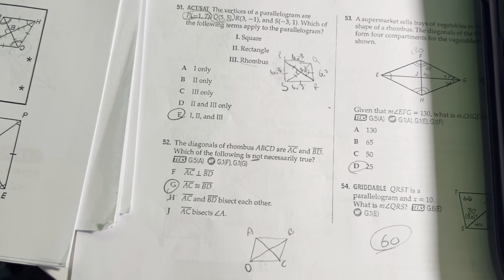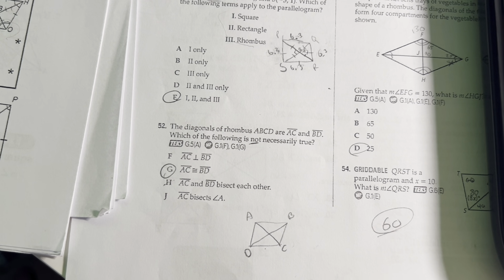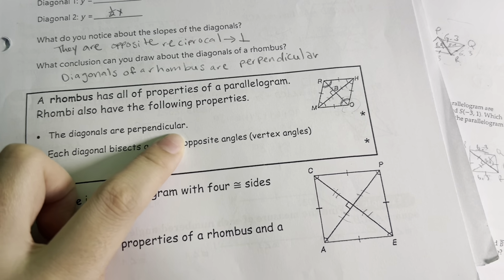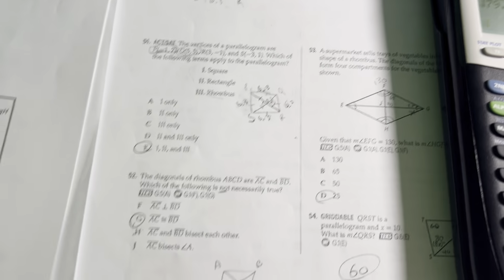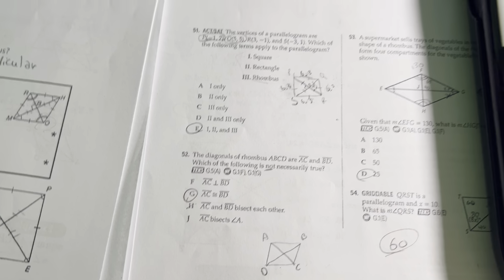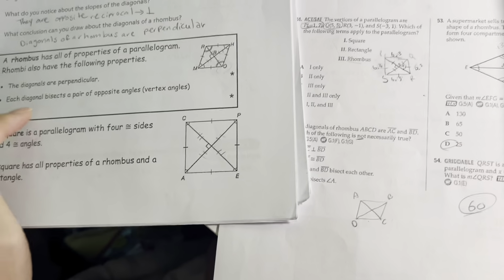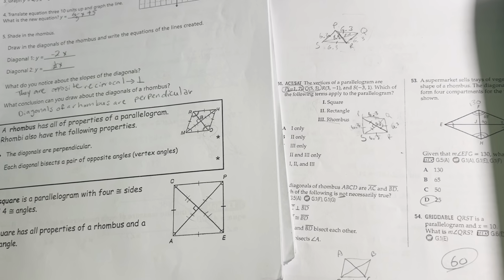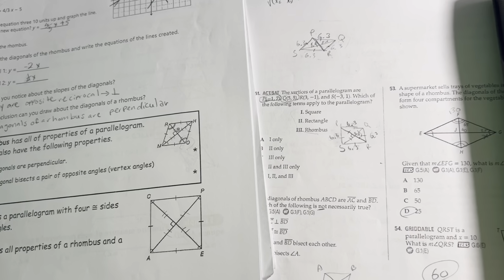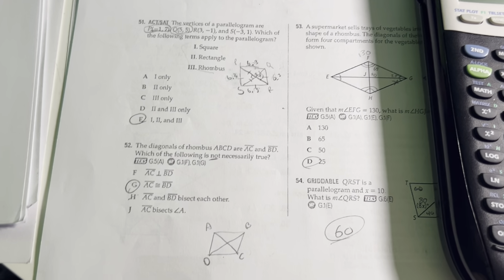Okay, so let's look at F. AC perpendicular to BD. That is right, it would be a correct statement, but that's not what we're looking for. The diagonals are perpendicular to each other. So yes, that is right, but that's not the answer. AC is congruent to BD. That is wrong, because they only say the diagonals are perpendicular and bisect one another, but they don't say they're congruent. It doesn't necessarily mean they're congruent.